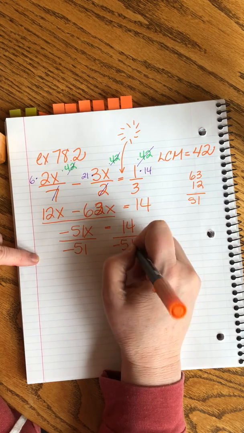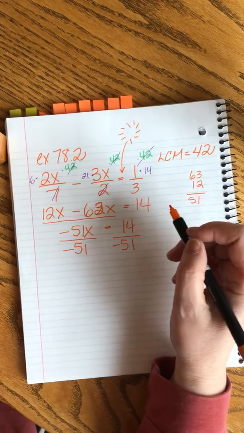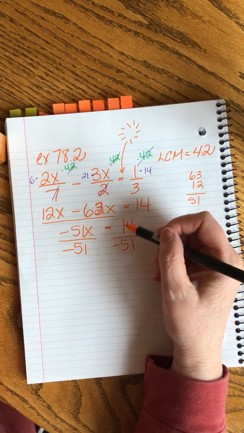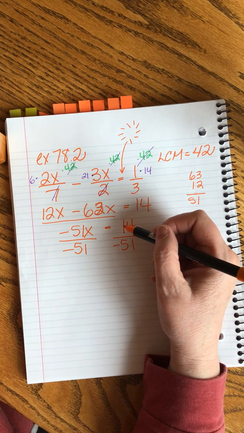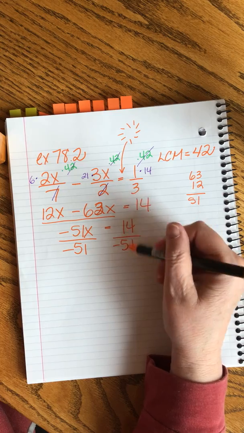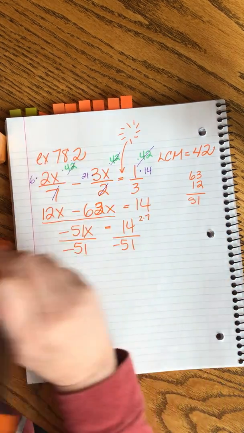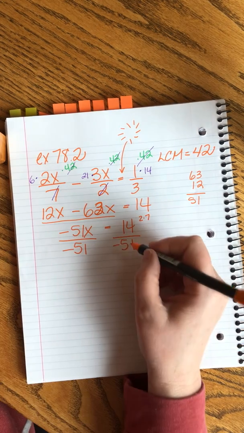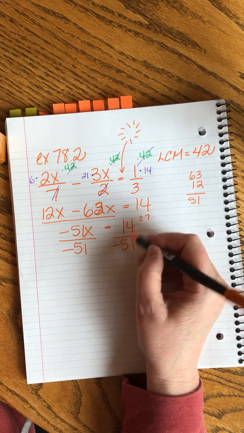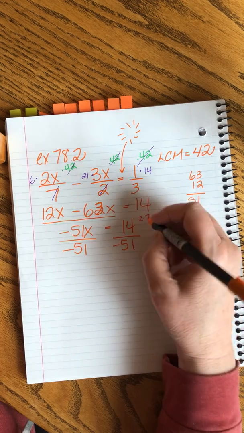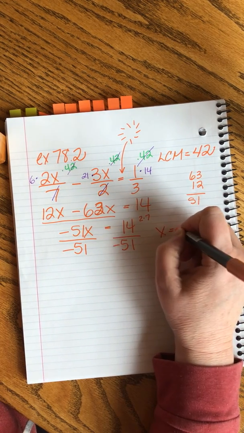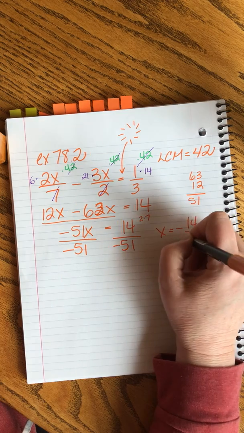That seems really random, doesn't it? Let's see. I'm wondering if this can be reduced. 14, I know, can break down into 2 times 7. Those are prime factors. 51 is prime. So there's nothing we can do to reduce because there's no way to cancel anything. So x equals minus 14 over 51.